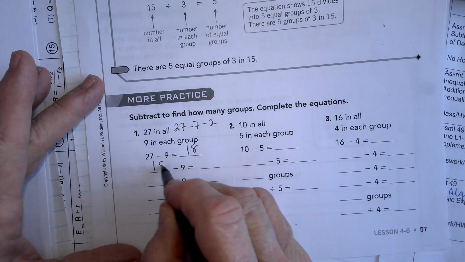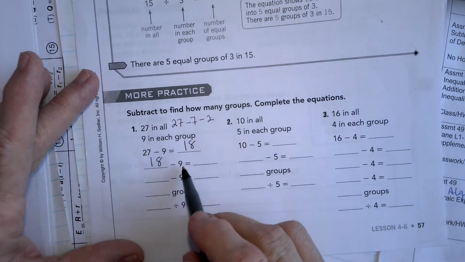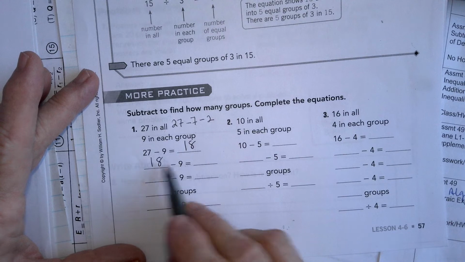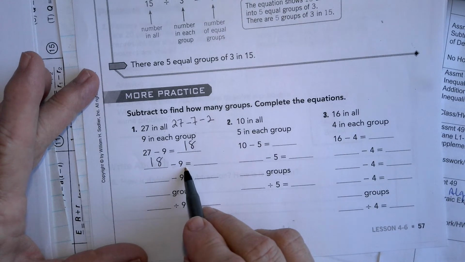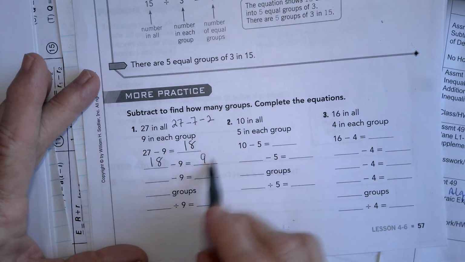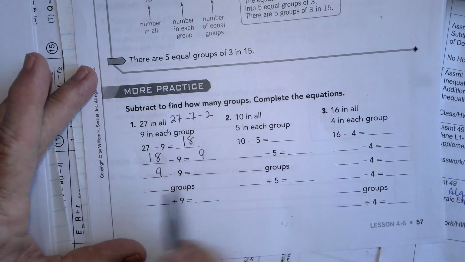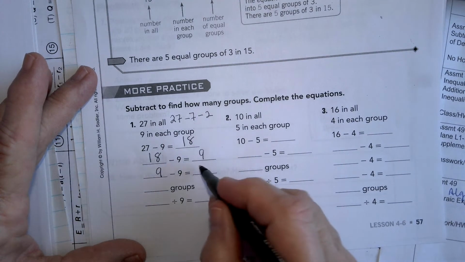Put the 18 here. And now this is a double. What's 9 plus 9? 18. So what's 18 minus 9? 9. Do we still have another 9 there? Yes, so put a 9 here. And then 9 minus 9 is 0.